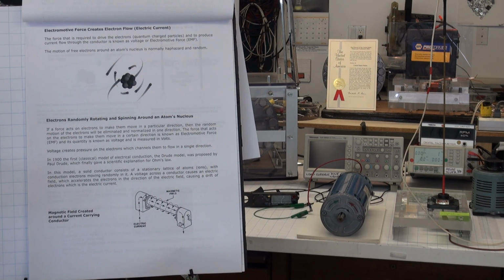Electromagnetic force creates electron flow or creates electric current. The force that's required to drive the electrons, quantum charged particles, and to produce current through a conductor is known as voltage or electromotive force, EMF.